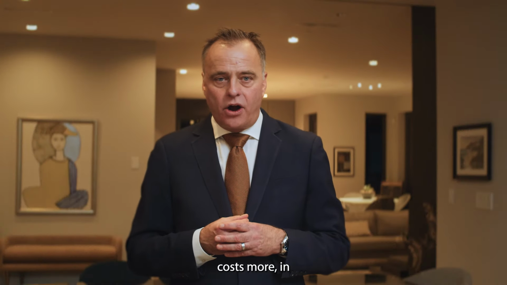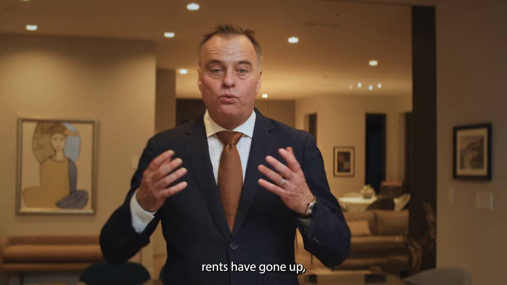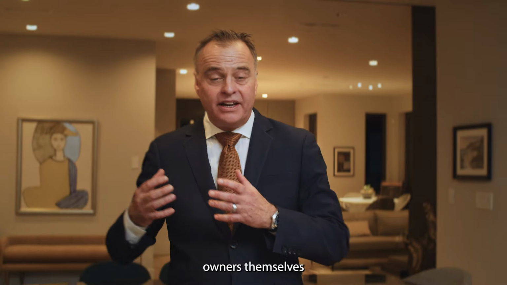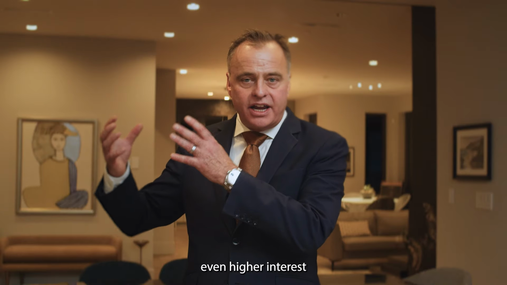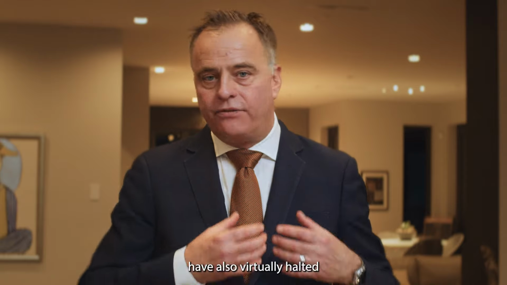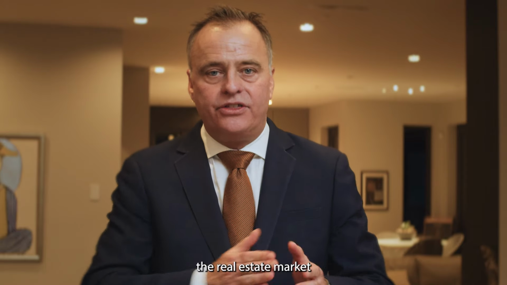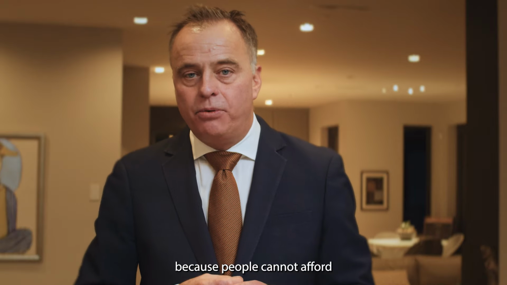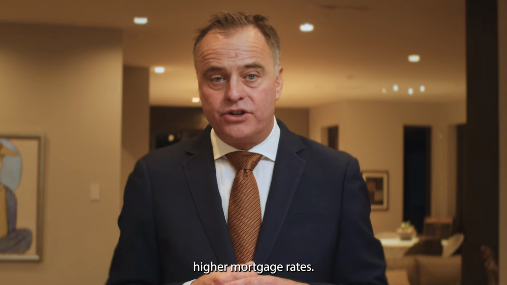But because borrowing costs more, in many cases rents have gone up, specifically because building owners themselves have to service even higher interest rates on their own mortgage. And much higher mortgage rates have also virtually halted the real estate market and have significantly dropped prices because people cannot afford higher mortgage rates.